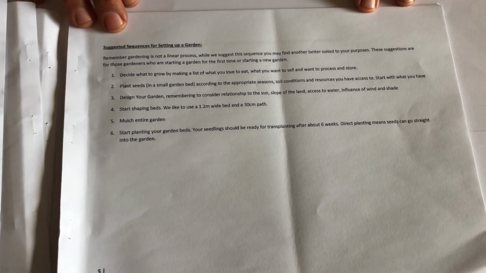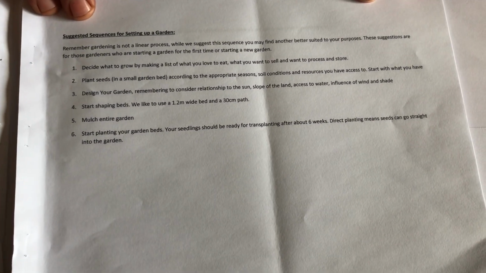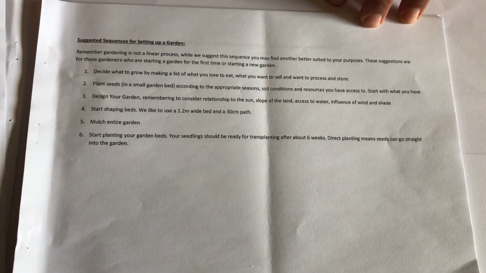The next page is our suggested sequence. So this is what we recommend as a suggested sequence for when you're setting up the garden. This assumes that this is the first time a gardener is starting, and each gardener will have their own sequence. Don't be afraid to try and do your own thing and work it out for yourself. But the sequence goes like this.